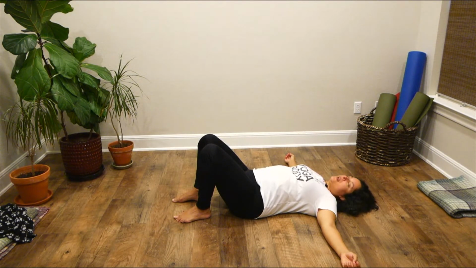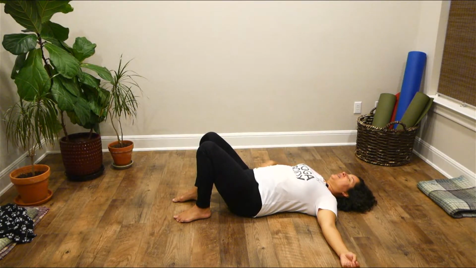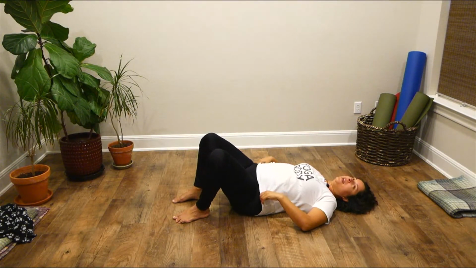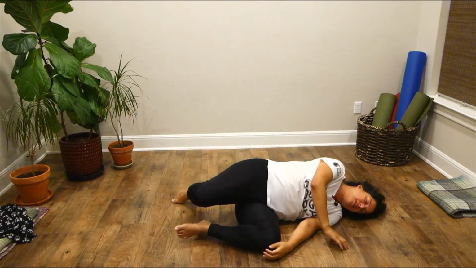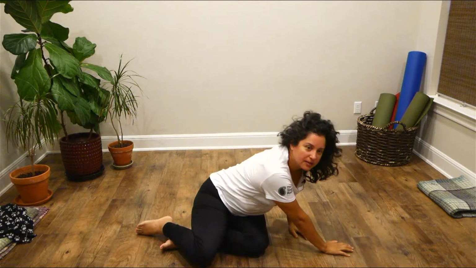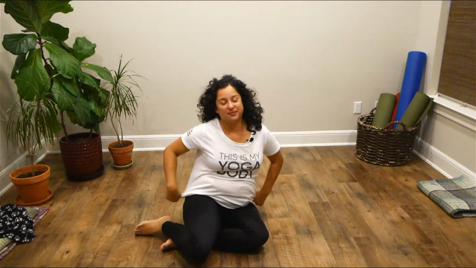Slowly roll your head from side to side. Okay, settle your head back to the center. And then take your time, roll to one side. Come on up to sitting. Very good job.